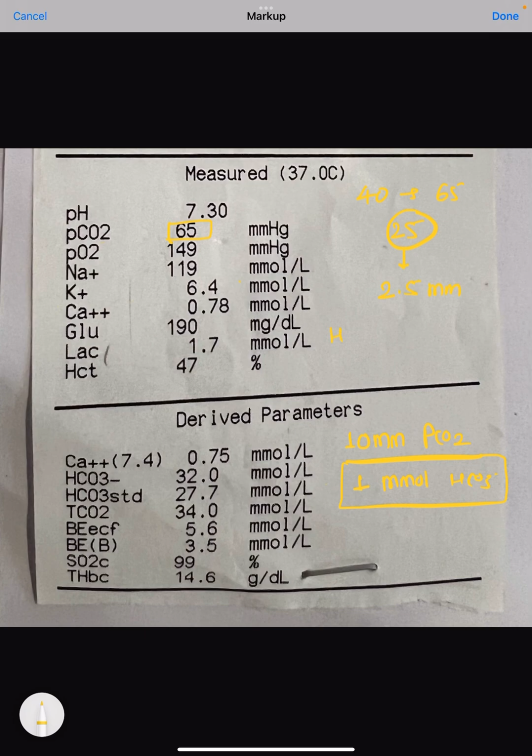So on an average, the bicarbonate level is between 22 to 26. So on an average, bicarb is around 24. So 24 should go up to 27, and in this case it is around 27 because there is a standardized bicarb. So this perfectly fits in acute respiratory acidemia.